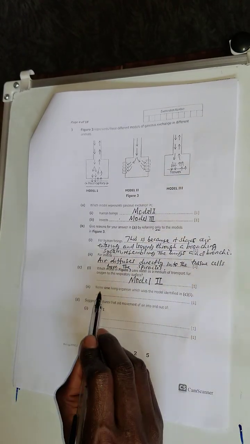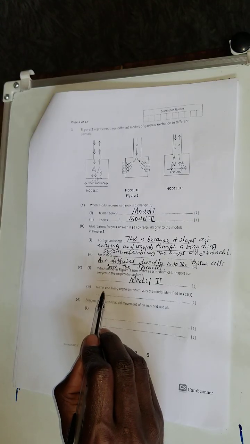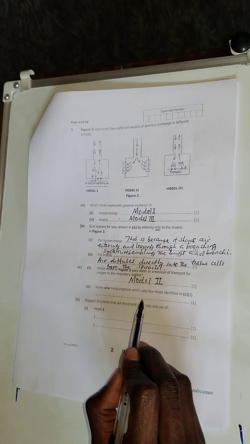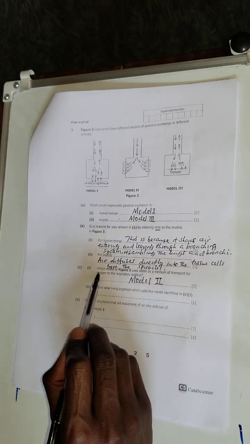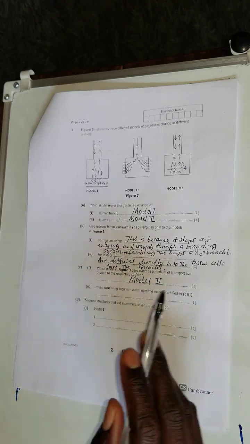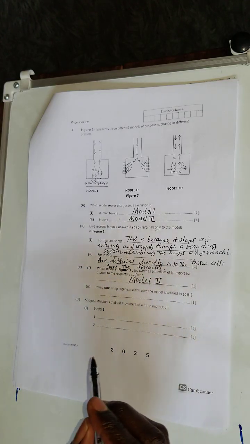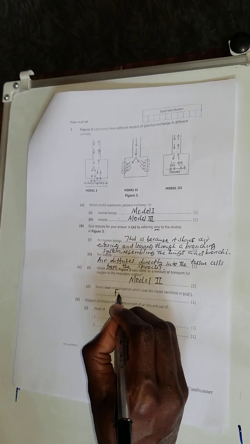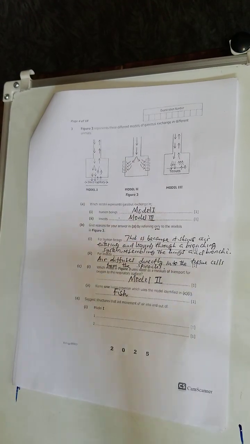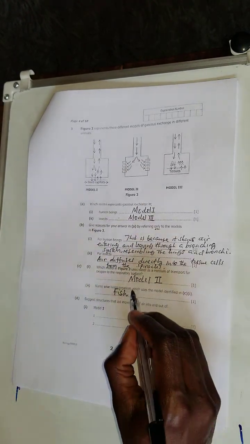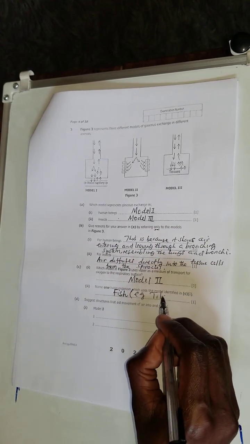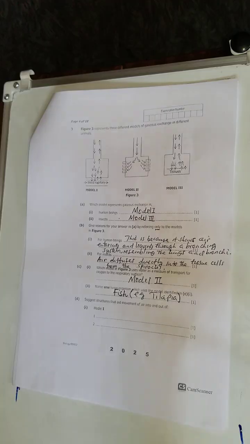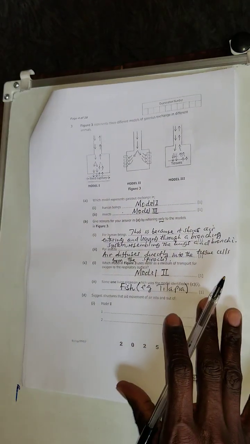Then it says name one living organism that uses the model identified in C1. This model only works in water. In most cases, we know that fish does that in water, for example the common one, tilapia. So fish is the common one that you can talk about.